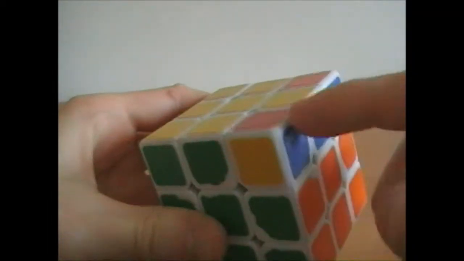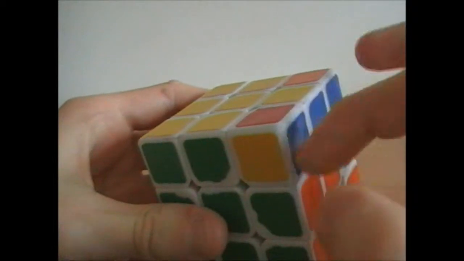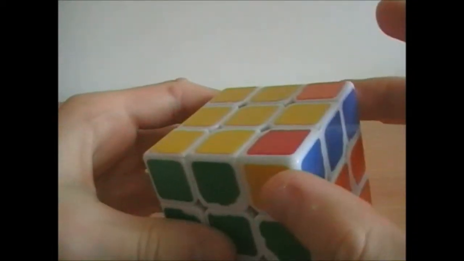Okay, so for this case we also have two orientated edges which are also adjacent to each other. However, instead of having an adjacent pair, we now have an opposite pair.